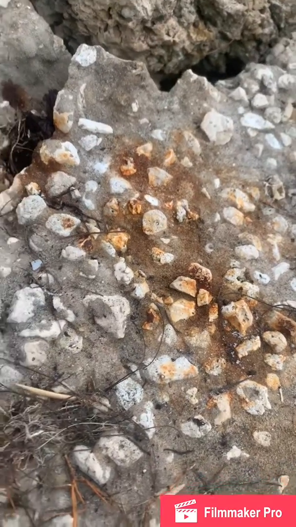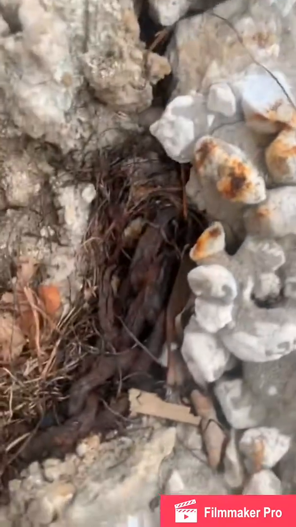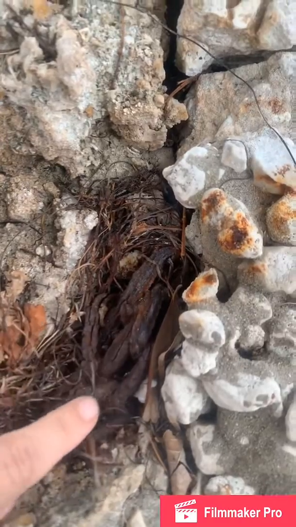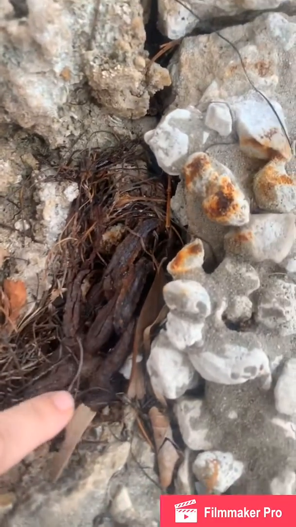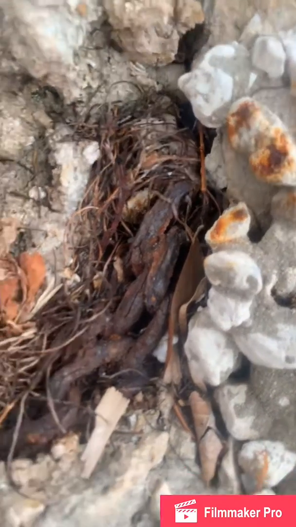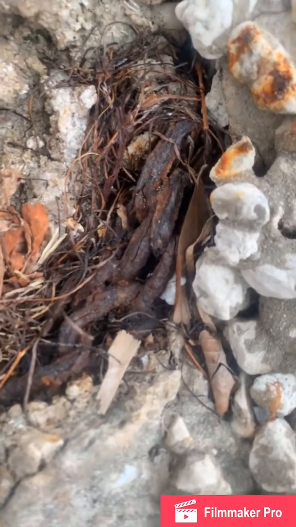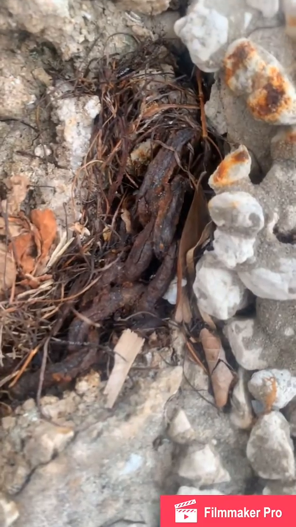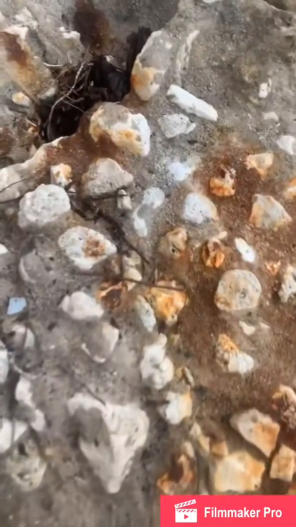So here we have an example of chemical weathering. What I'm showing you is some metal pins that have been used in this concrete by the seawall. And over time, oxidation has occurred. Oxidation is the fancy word for rust. And rusting is an example of chemical weathering.